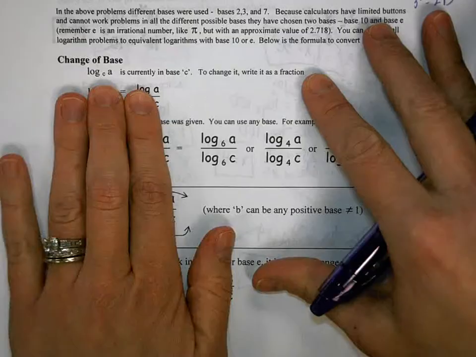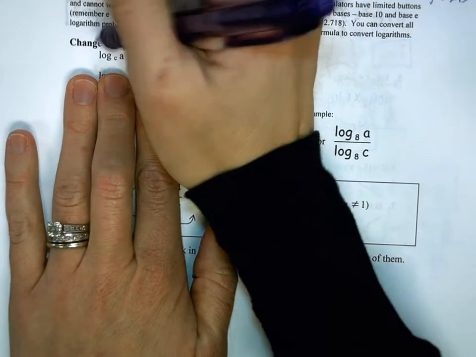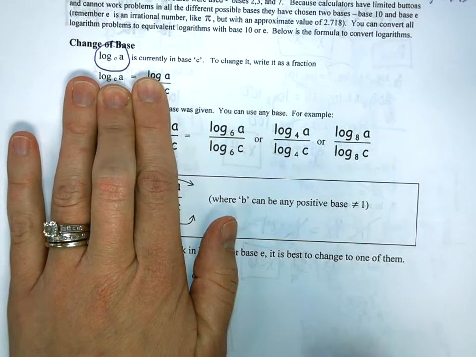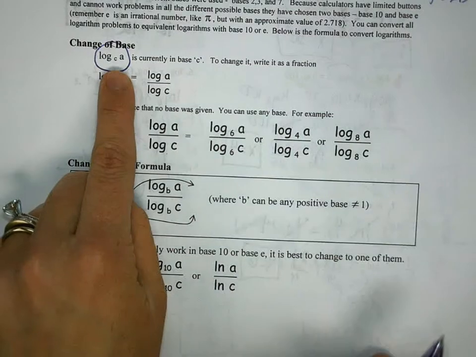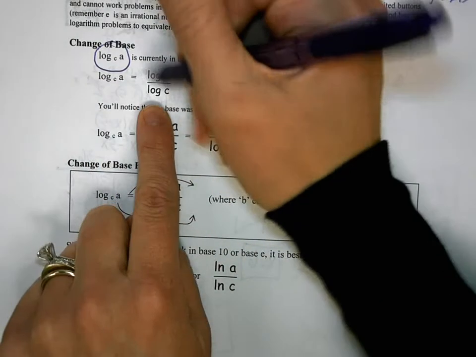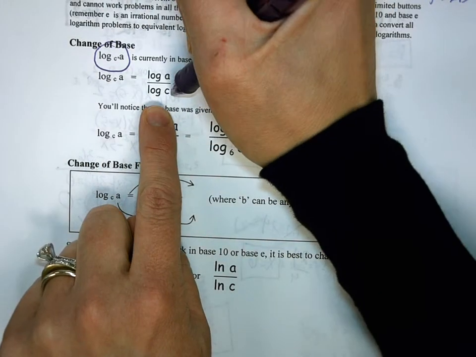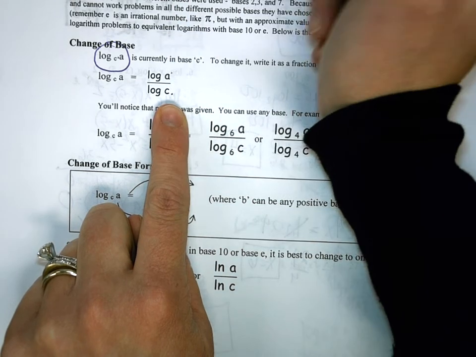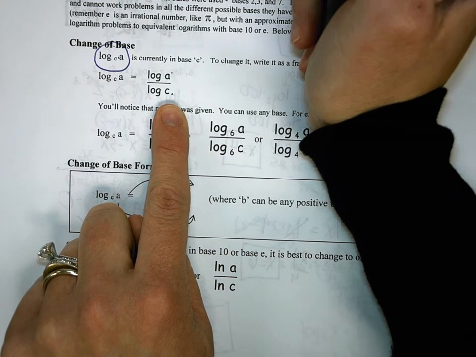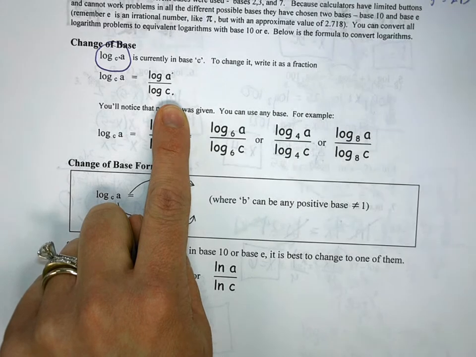So what this means is when you want to change a base, if you have log base c of a, we can change this to be 2 logs. c is going to the denominator, and a is going up to the top. Okay? We're going to hold this for just a second.